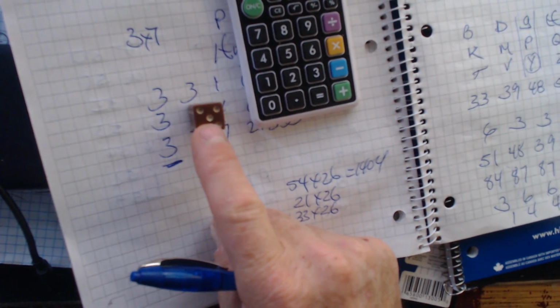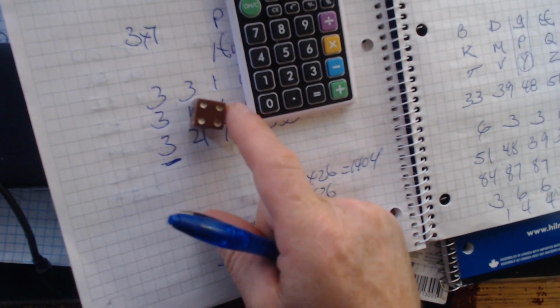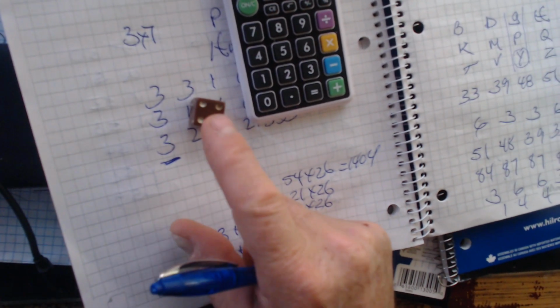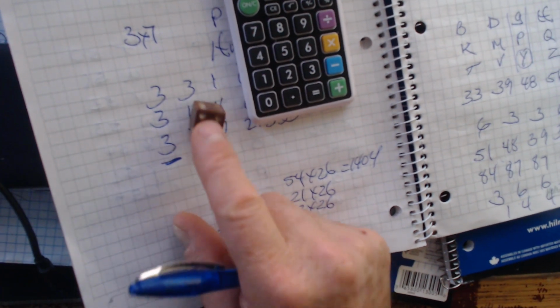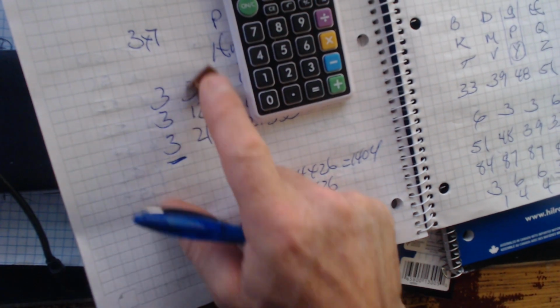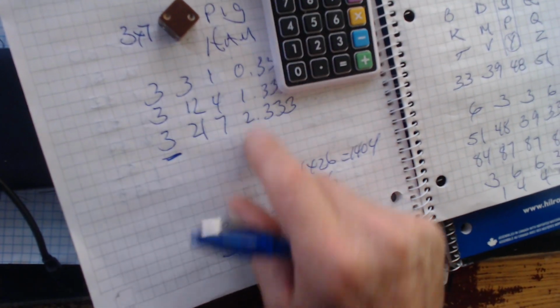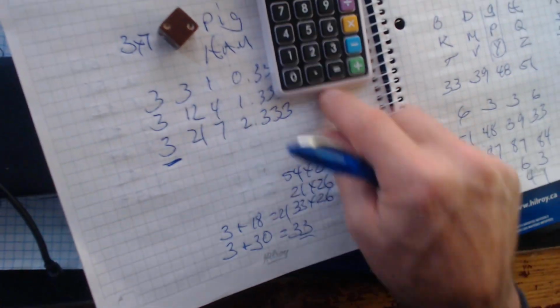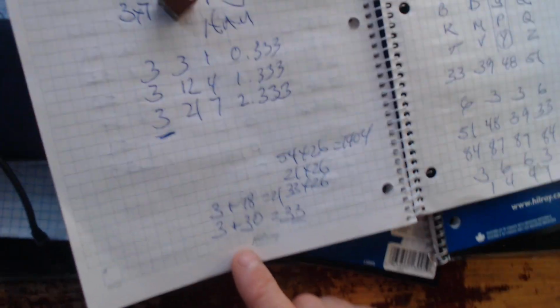Why do I say that? Because here is 1 in the center to 4 on the outside. Here is none in the center. So there's 1 in the center that's not there. There's 1 in the center that is not there, and there's 1 in the center that is not there. So there's 3 not there in the center, and there are 3 that are there in the center.